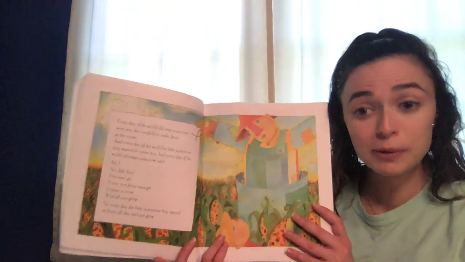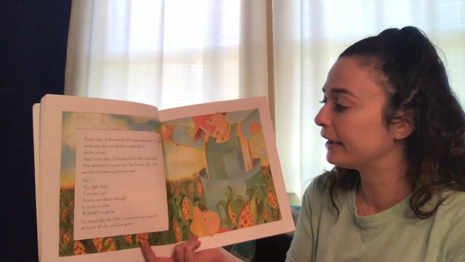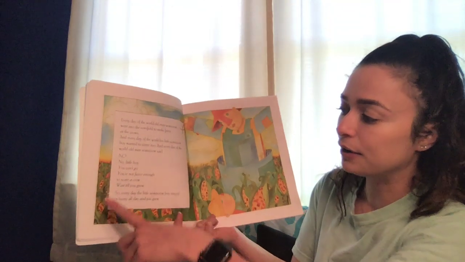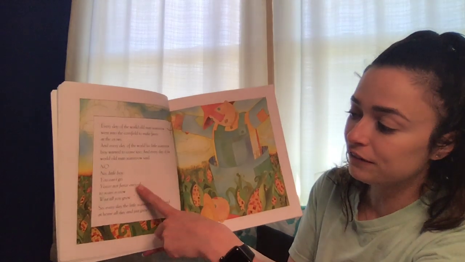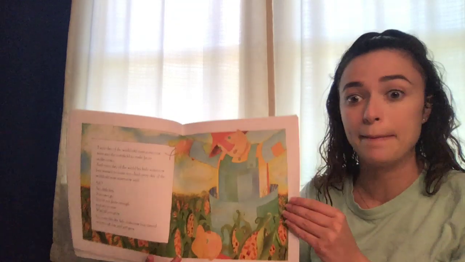So when we read a little bit more, that helped us answer one of those questions. We wanted to know, why do scarecrows make faces at crows? And we found out, you're not fierce enough to scare a crow. So they do it to scare them.